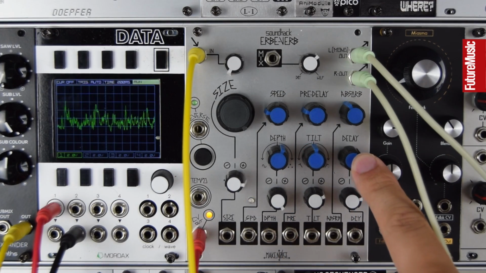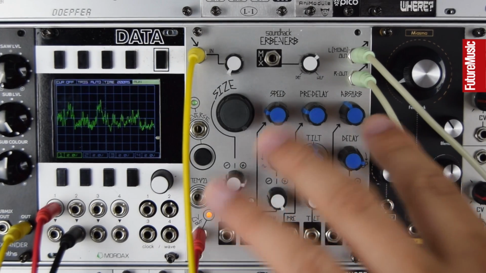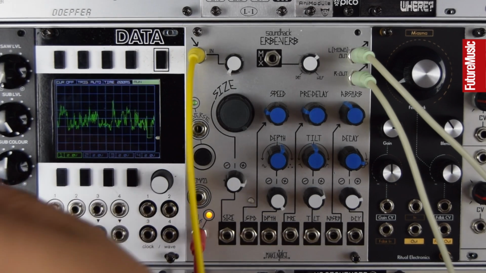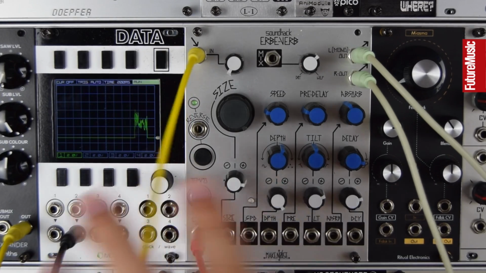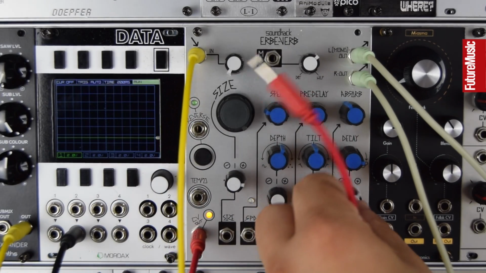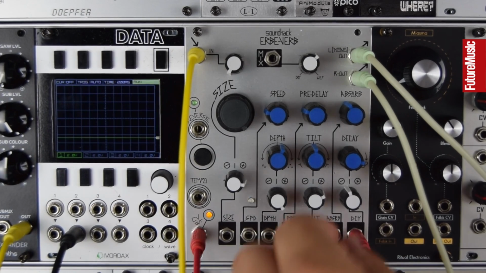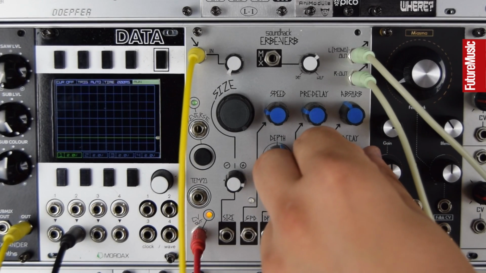If you want this to just sit kind of decaying but without actually starting to oscillate and feed back and build in volume, a nice trick is to take the CV output into the decay CV input, and invert it.